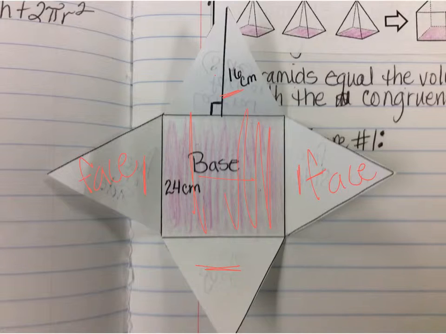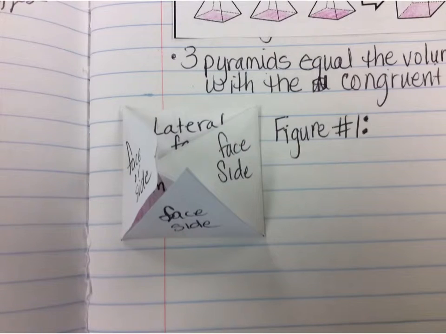and then close your figure so that the outside, I should say, you should be able to see the sides that are labeled, and I'll show you a picture of that. Okay, so the outside of your rectangular pyramid should have the sides labeled, which is face side, and lateral face.